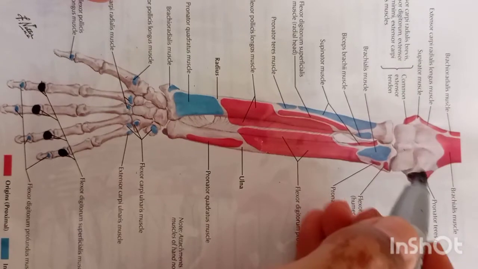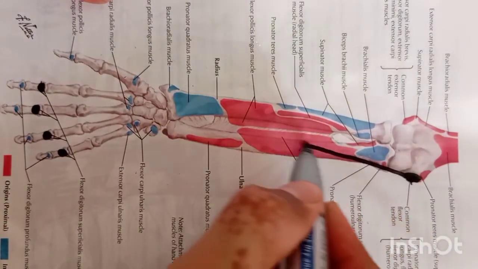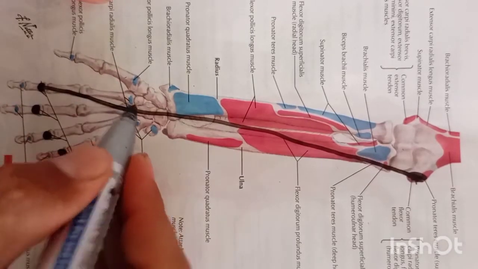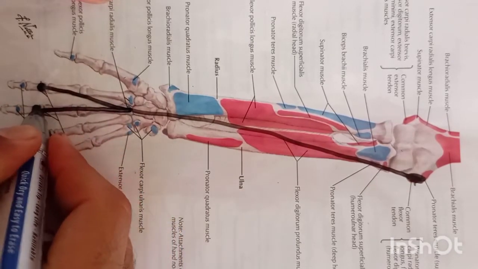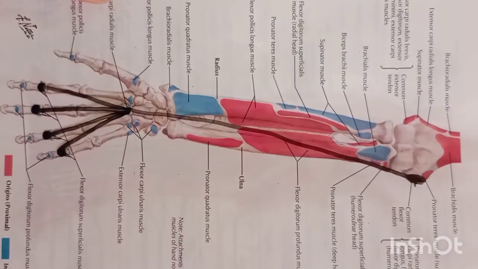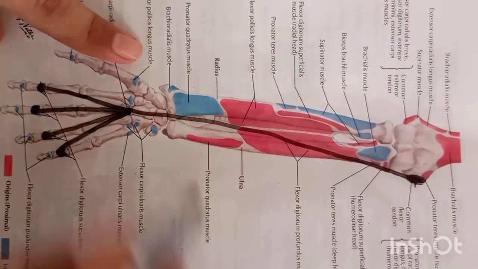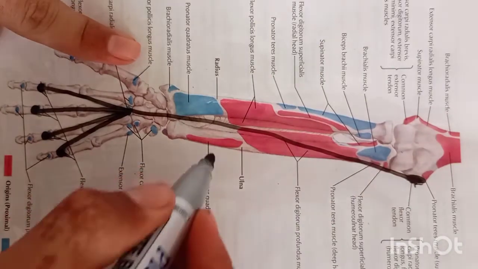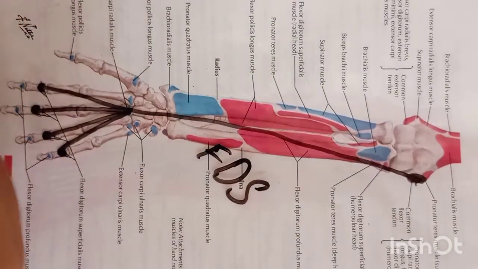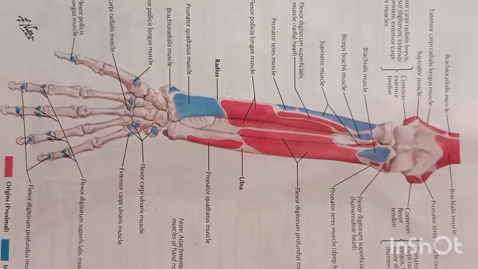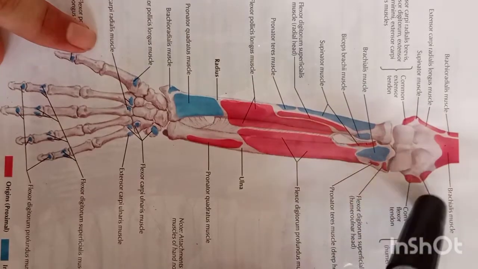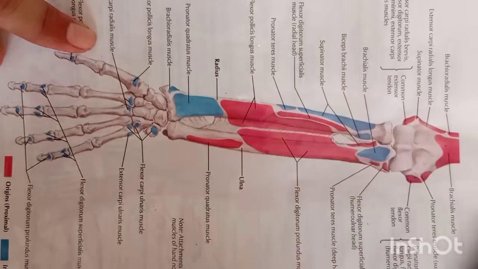So if you draw this, it will come like this here and then divide to the second, third, fourth and fifth finger. This is the flexor digitorum superficialis. So these were the 5 muscles that originated from the medial epicondyle.